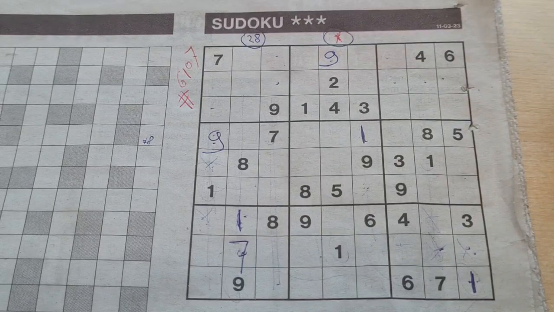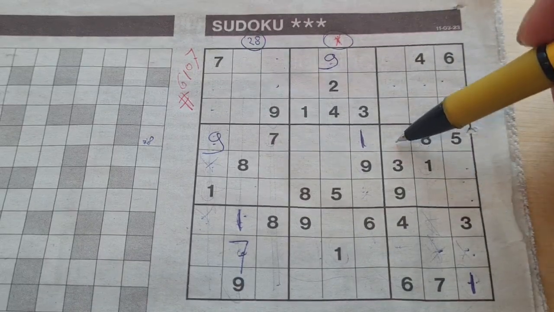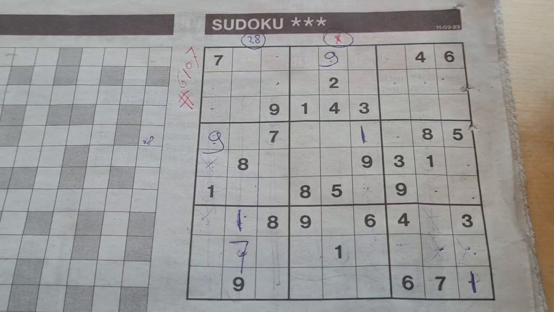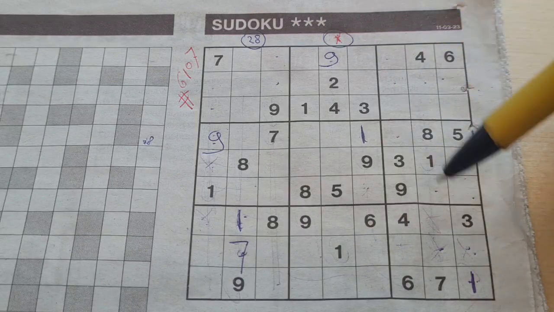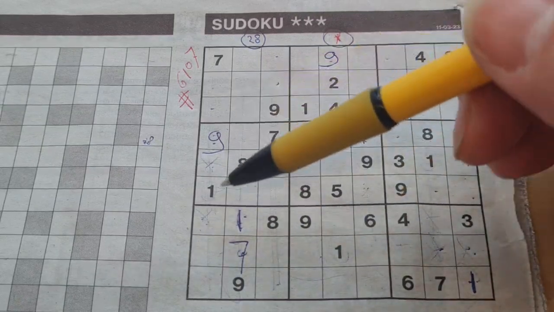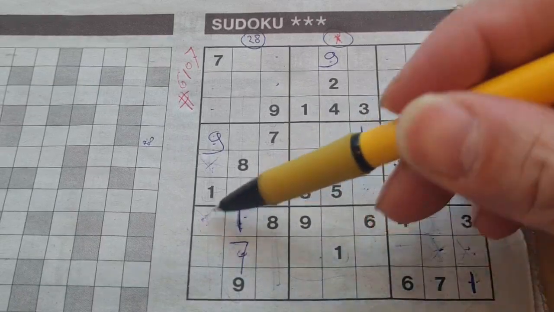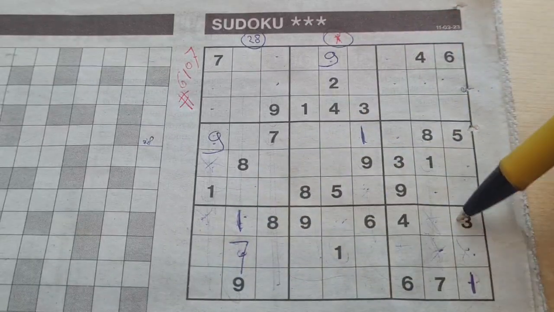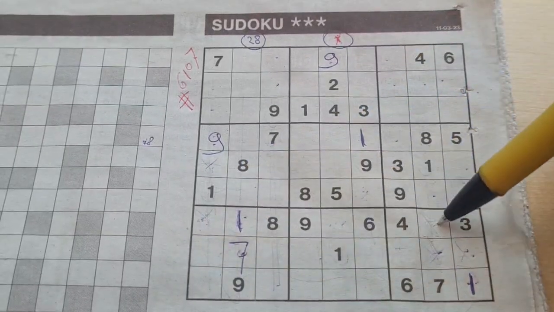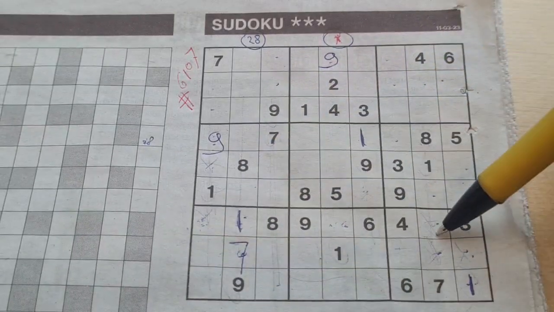Alright, 4, 6. Let me think. 5, 7, here. 1, 2, 3 missing numbers in this row. Those missing numbers are the 1, the 2 is missing, 3, 4, the 5 is missing, the 6 and the 7 is missing. 2, 5, 7.